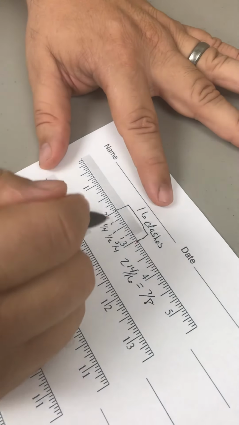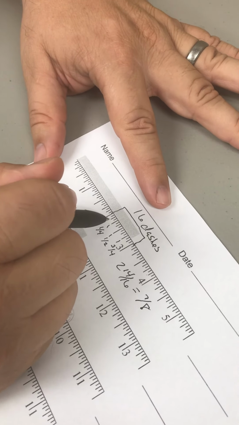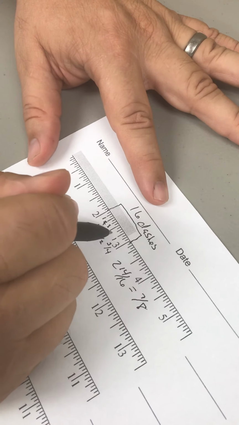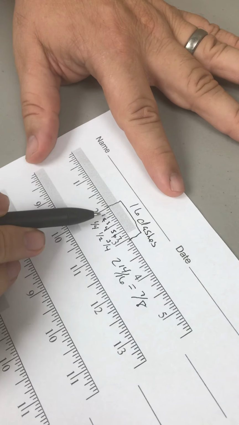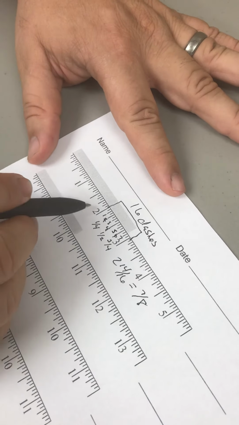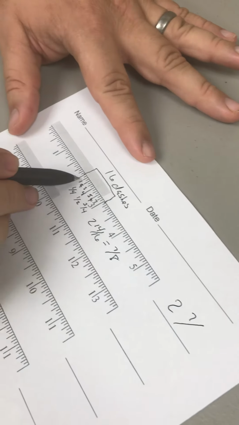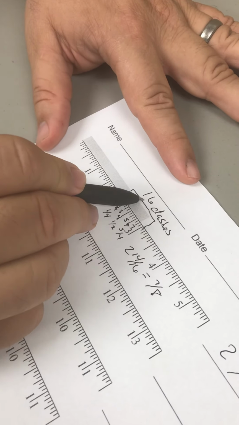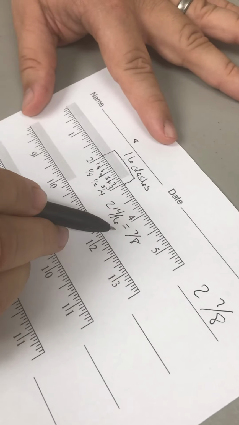Now, here's the trick on finding the big line numbers. Simply count the big lines over. 1, 2, 3, 4, 5, 6, 7. So as you can see, I've hit every big line and I've counted 7. So my whole number there is 2. I've counted over 7. Since I'm doing every other one, it's automatically going to cut this number in half. That is how you find it without doing all this.